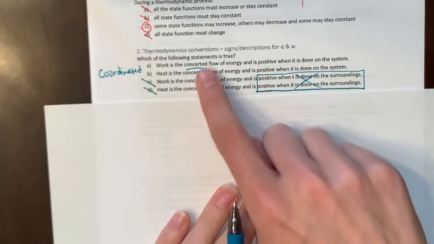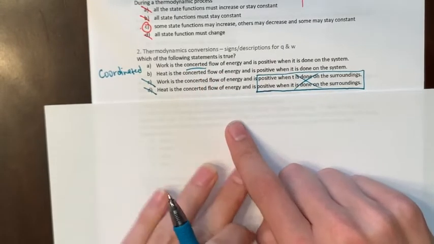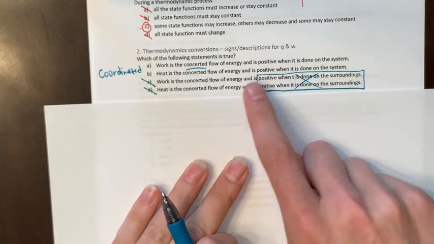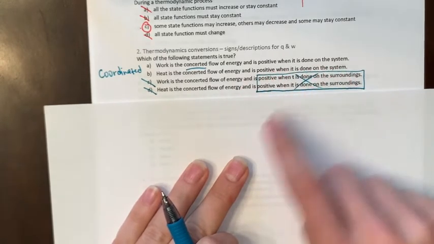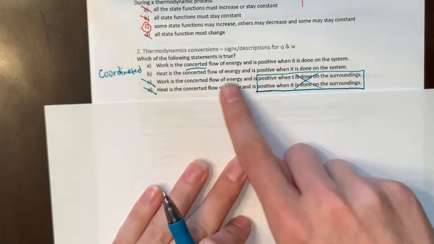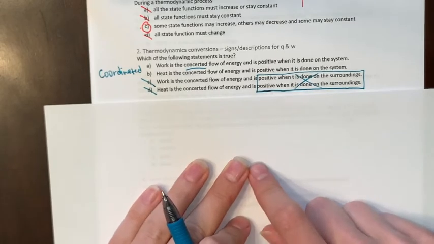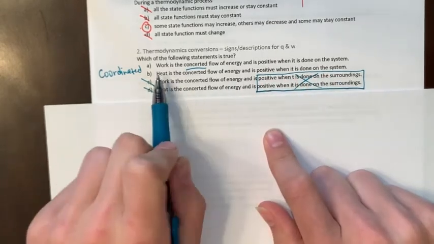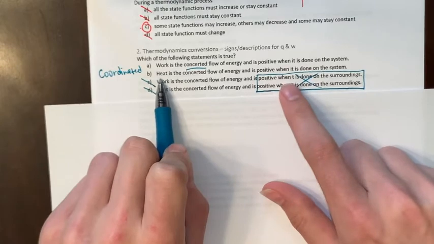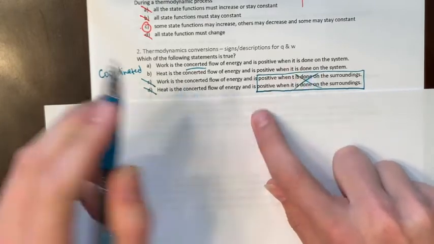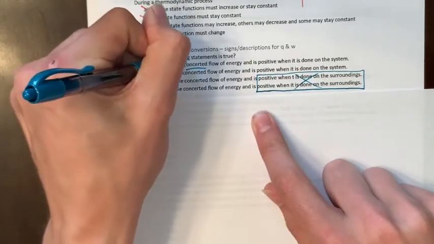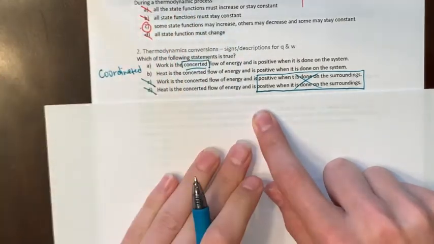So that automatically eliminates answer choices C and D. Then we have these two left, A and B. We have work is positive when it is done on the system, or heat is positive when it is done on the system. Now, both of those statements are correct if you just think about work and heat and positive on the system, right? That's correct. But then we still have this very important word, concerted, okay?